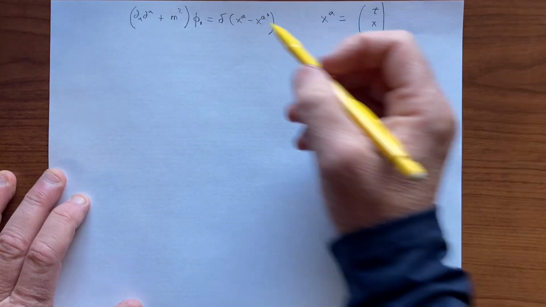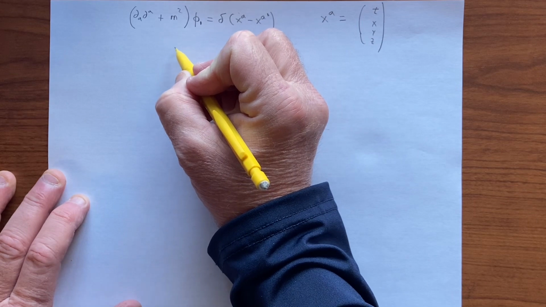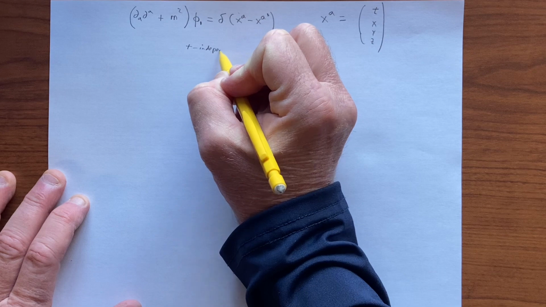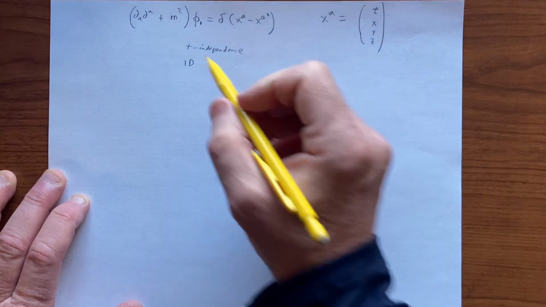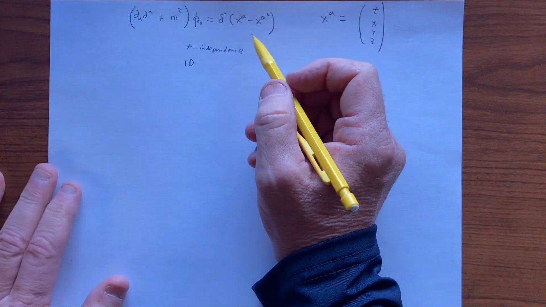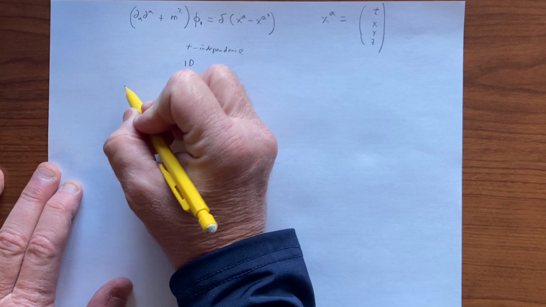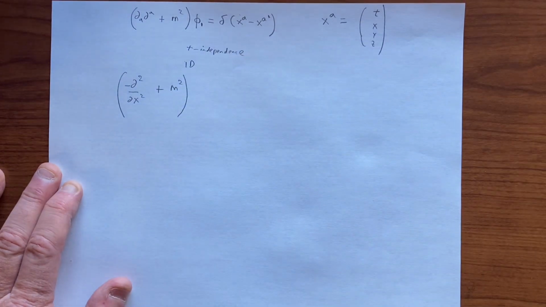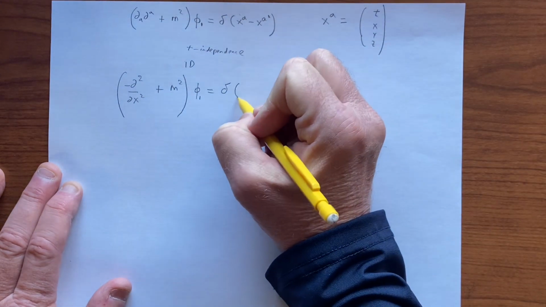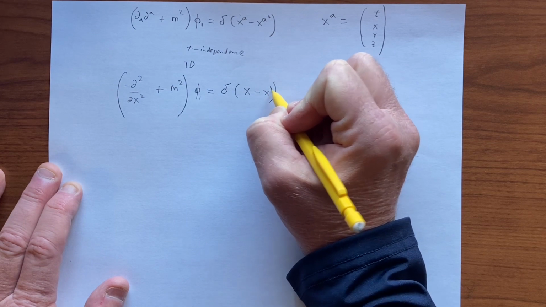But let's make life easier for us. So this is the kind of thing we have to solve. Let's assume t independence in the disturbance, and let's go to a 1D universe. So we have a one-dimensional field, and these disturbances can travel left and right. And so our equation now becomes minus 2 derivatives in x plus m squared times phi 1 is equal to delta. And now we're just going to say position x minus x prime, so the disturbance is at x prime.